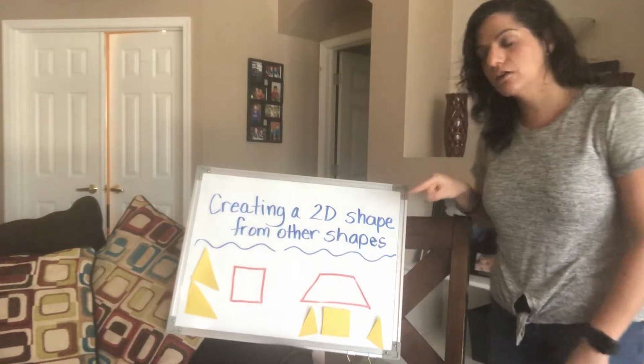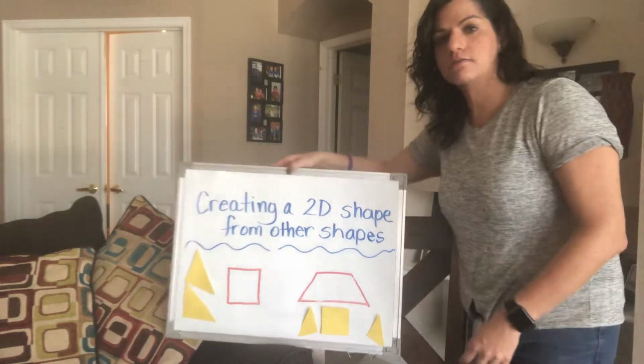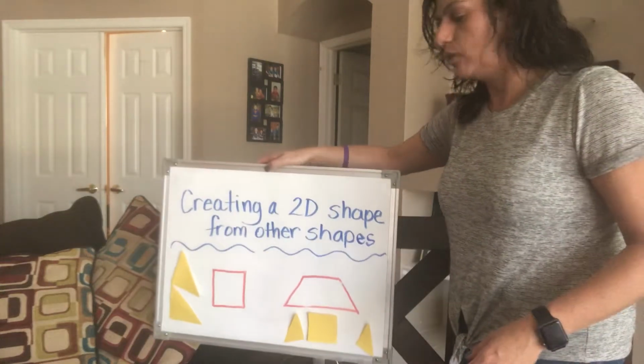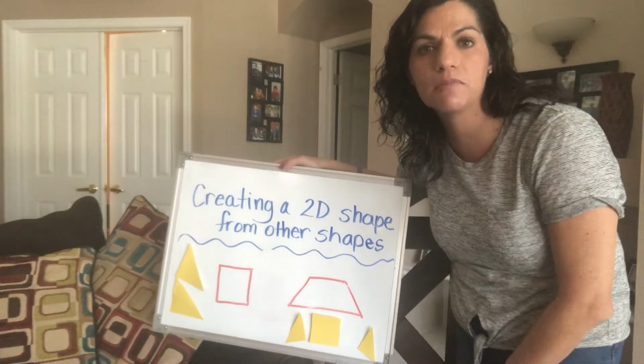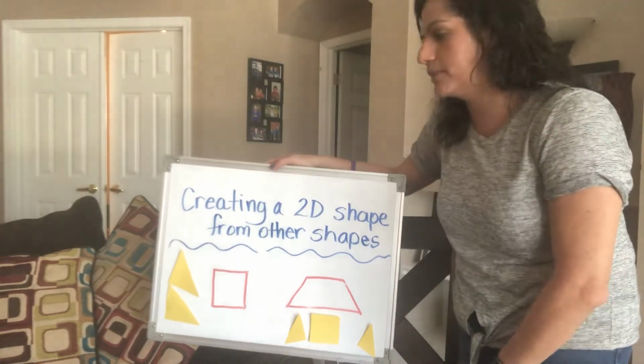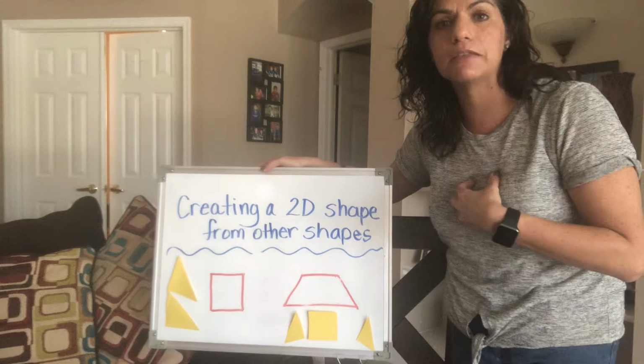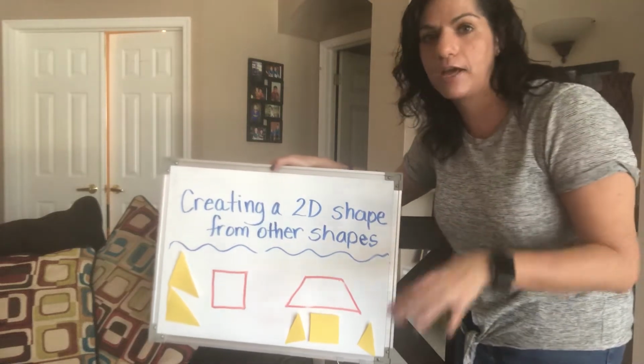Okay, so here's my first one. It's a square, okay? And I will tell you boys and girls, I am having a little bit of a hard time figuring out how to position my camera to make you see the board and see me at the same time, so bear with me, okay?